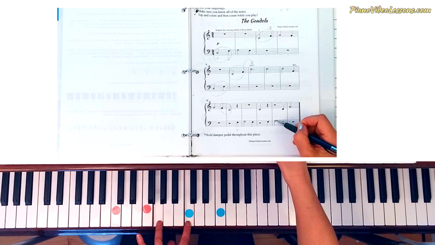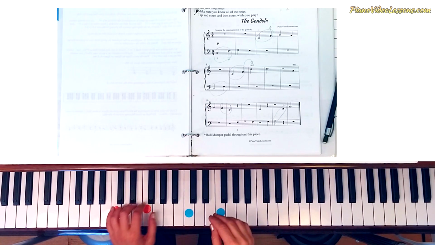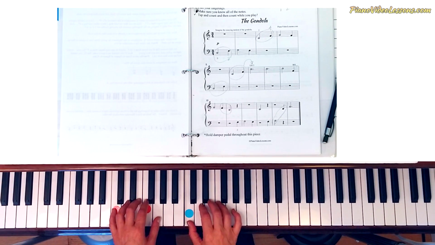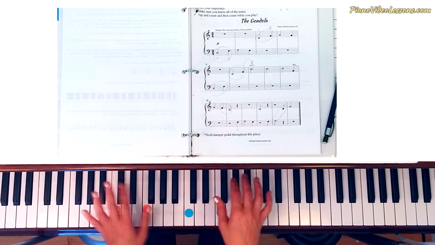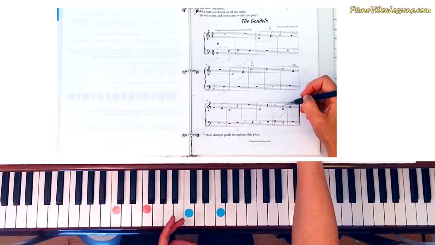Ooh, tricky. There's a fourth right in there. So this fourth changes hands. It's not going to feel like a fourth. So this one sort of breaks the rules because we're going to play this with 1 and then 1. So the other rule is if you're playing the fourths between the hands, anything goes. You could play any fingers at all, depending on what's there.